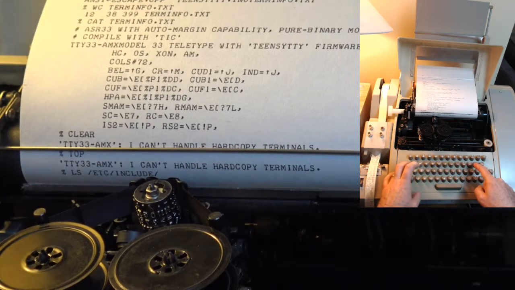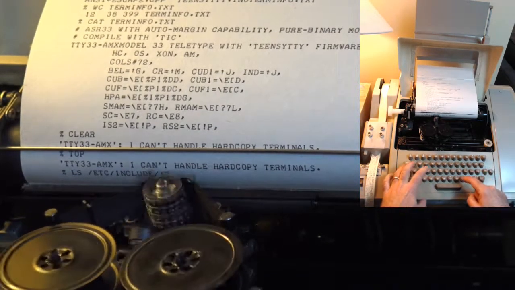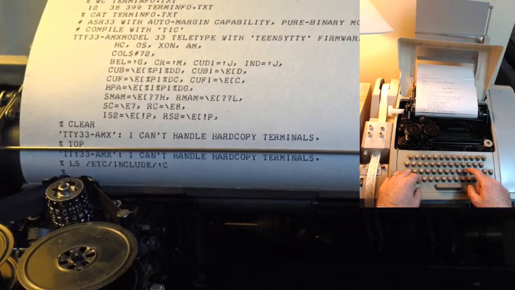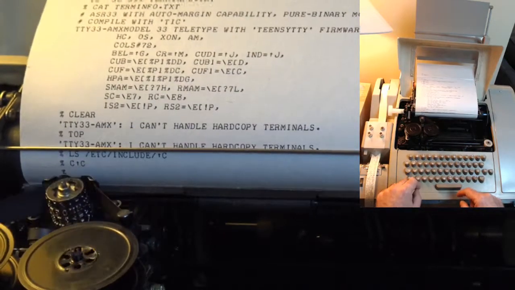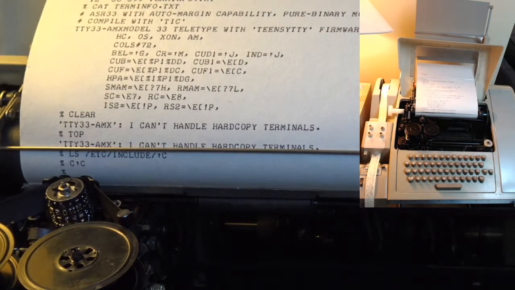Do I have anything in here? I don't want to list the whole thing. What do I want to do? Where is my include? I know, I'm going to just take a look in the manual. Well, let's try it the obvious way.